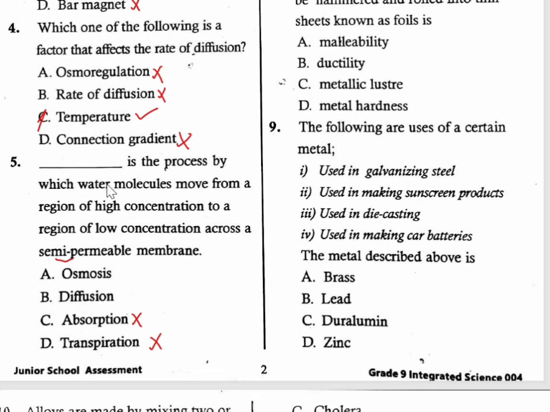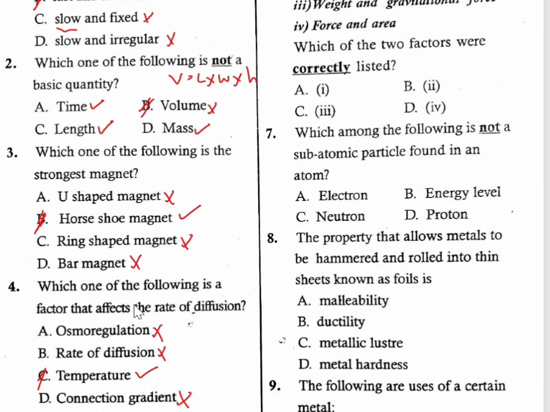It is described here. It cannot be diffusion, because we know diffusion is the movement of particles from a region of higher concentration to a region of lower concentration. And therefore, the correct option is A, which is osmosis. Osmosis is the process by which water molecules move from a region of high concentration to a region of low concentration across a semi-permeable membrane. Hope you are following. Let's continue to question number 6.